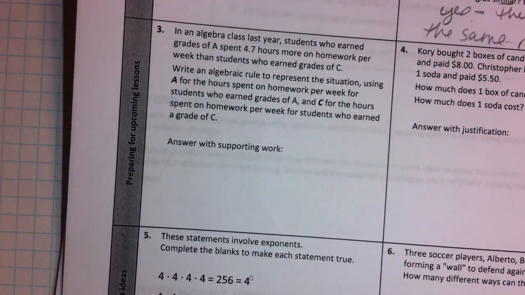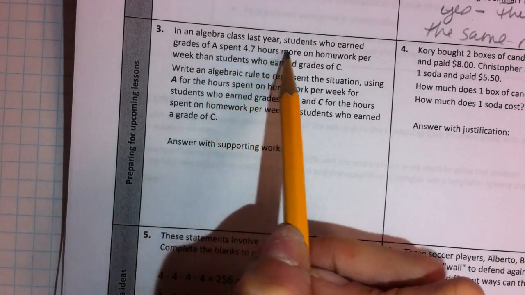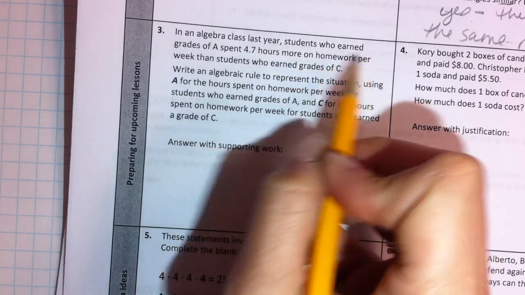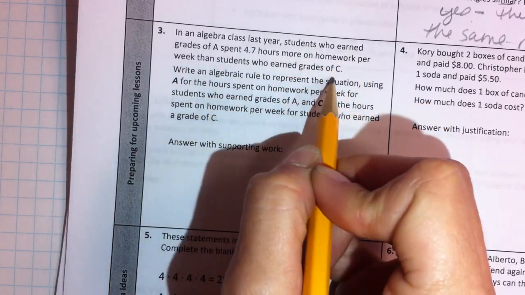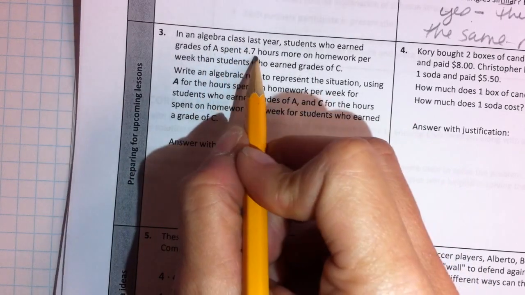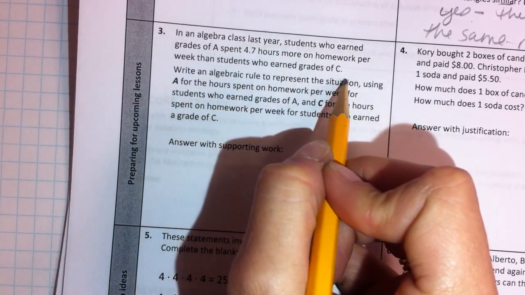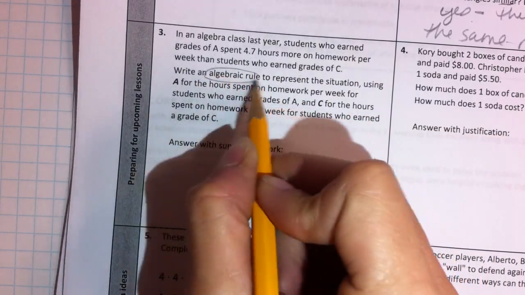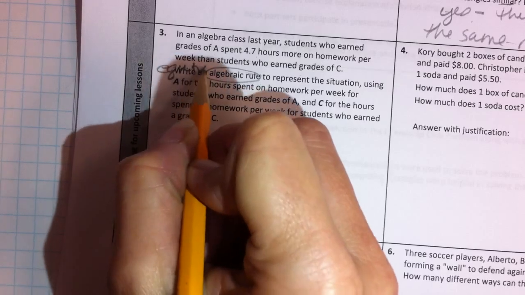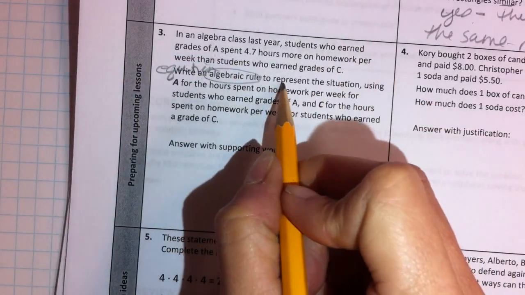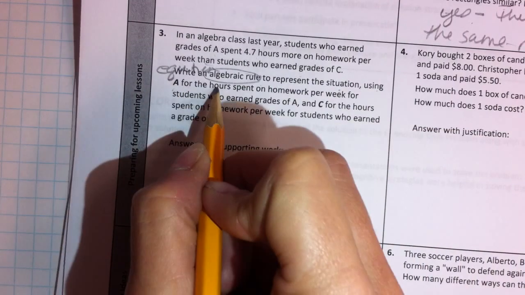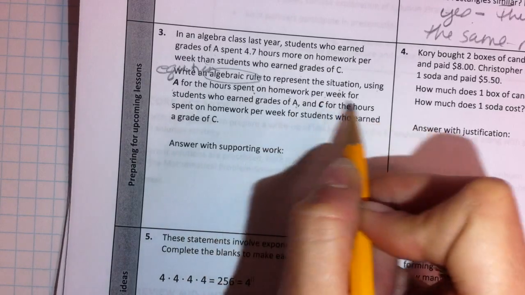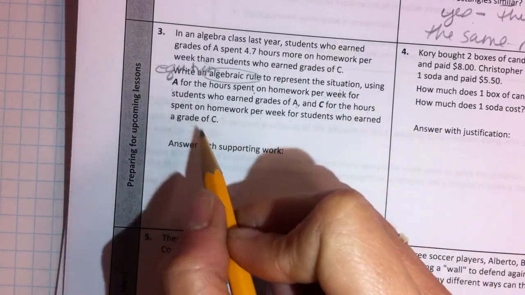All right, so number 3. In algebra class last year, students who earned grades of an A spent 4.7 more hours on homework per week than students who earned grade C. Okay, so people who got an A spent 4.7 hours more than people who got a C. Well, that kind of makes sense. Write an algebraic rule, which means equation, which means equal sign, to represent the situation, using A for the hours spent on homework per week for students who earned grades of A, and C for the hours spent on homework per week for students who earned a grade of C.